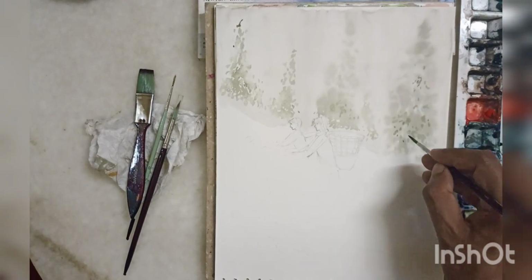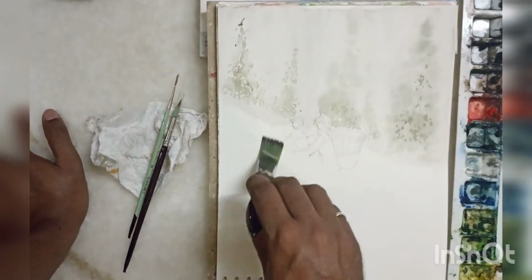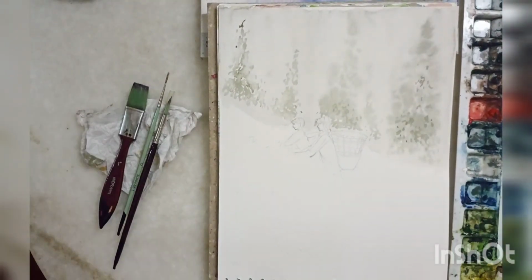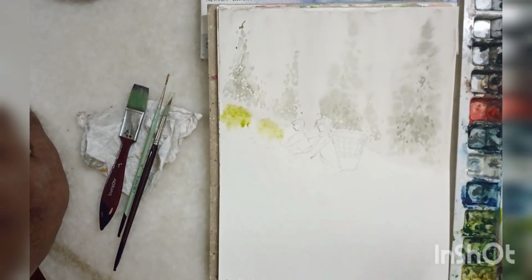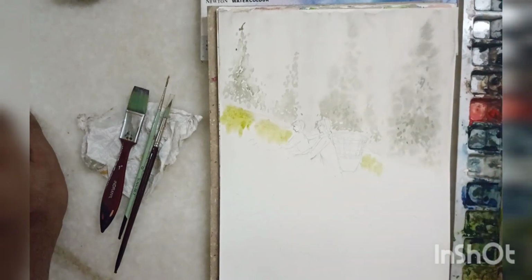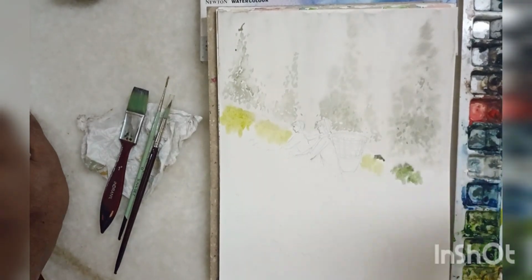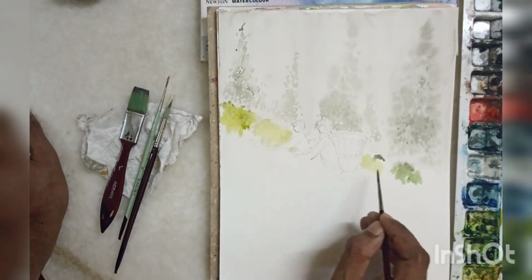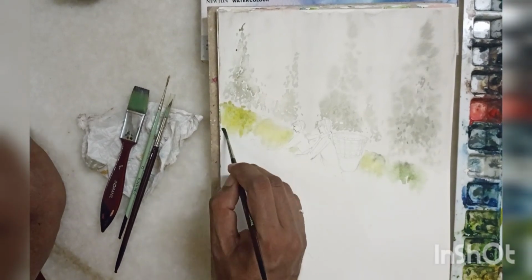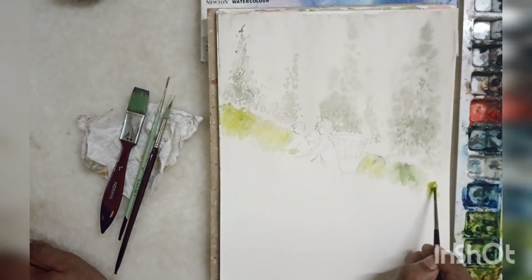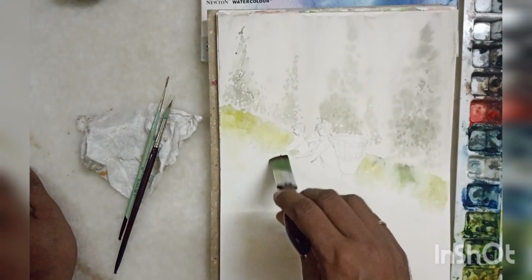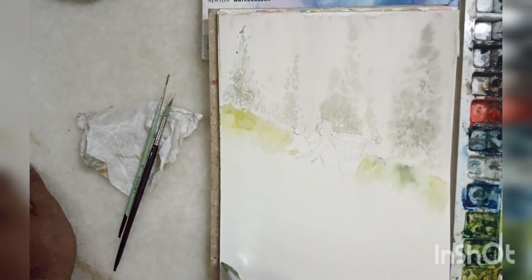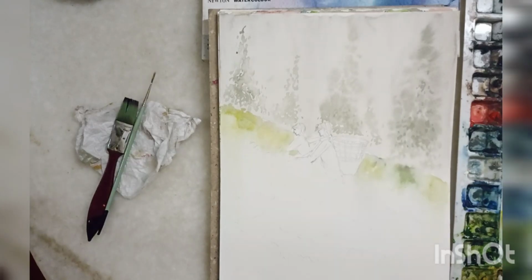Usually in these tea gardens you will find these types of trees, because tea plants do not like direct sunlight. They like some sort of shade. So usually in these tea gardens you will find big trees, pine forests and other trees. So this is what I am going to paint now.